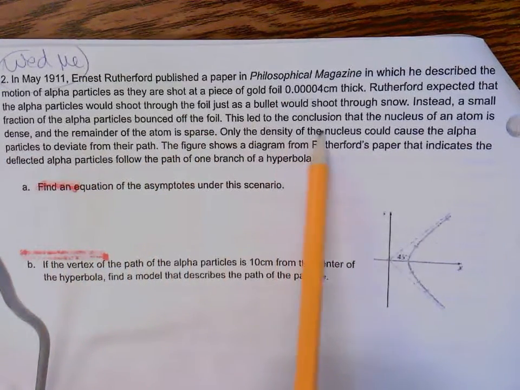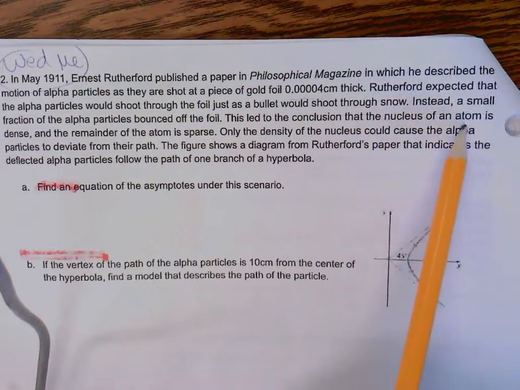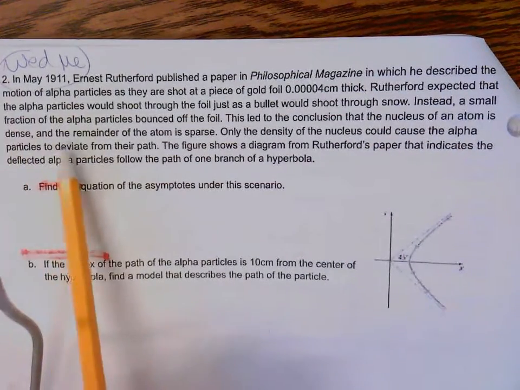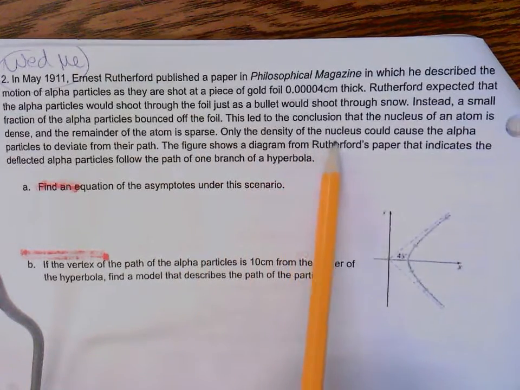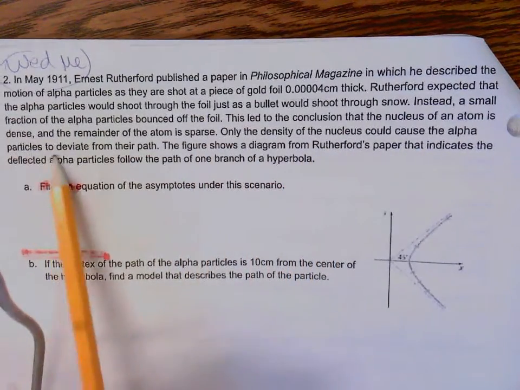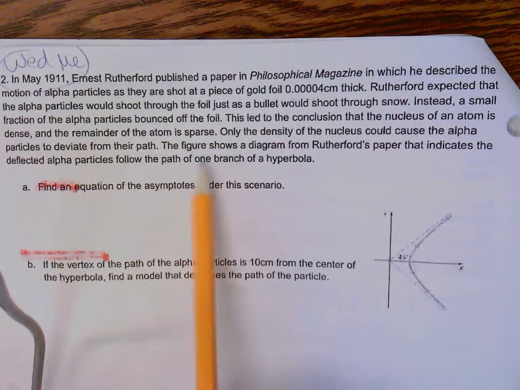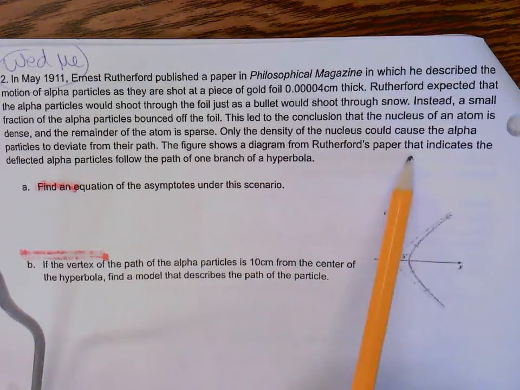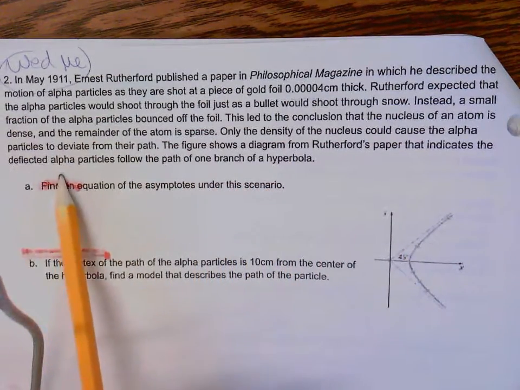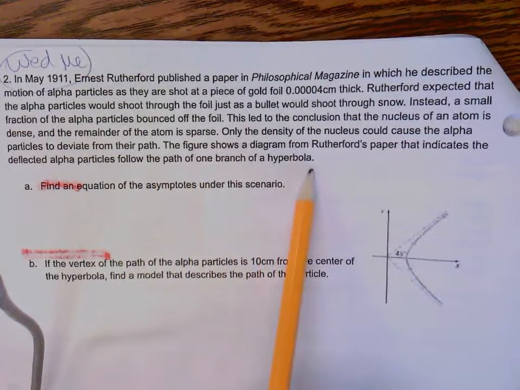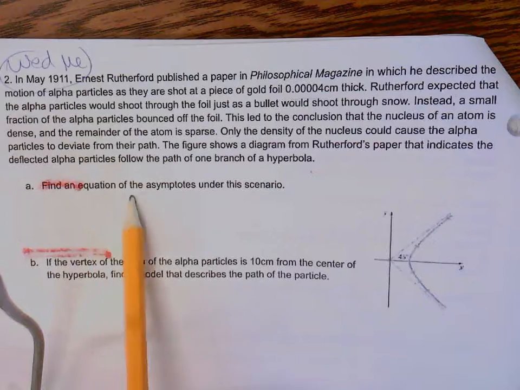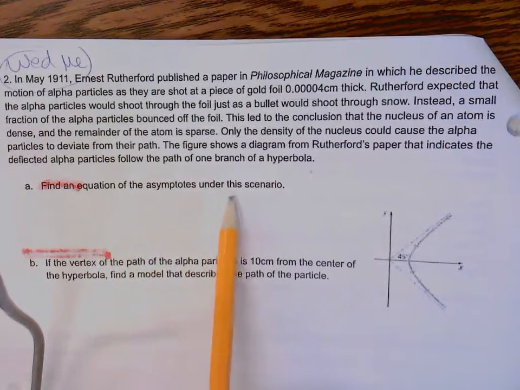This led to the conclusion that the nucleus of an atom is dense and the remainder of the atom is sparse. Only the density of the nucleus could cause the alpha particles to deviate from their path. So the figure shows a diagram from his paper indicating the deflected alpha particles follow the path of one branch of a hyperbola. Find an equation of the asymptotes under this scenario.